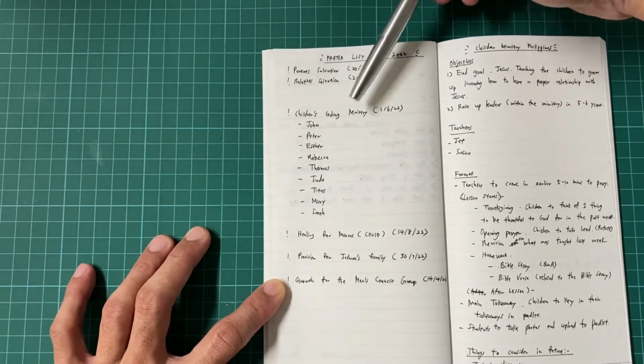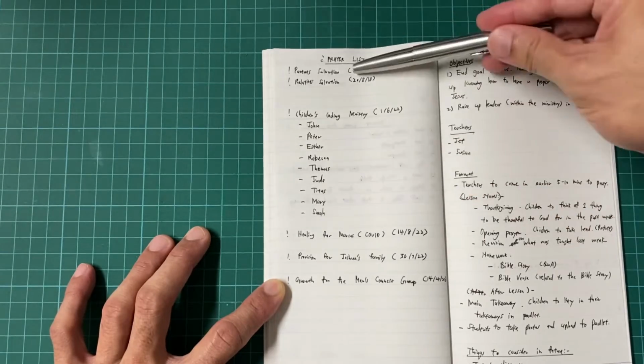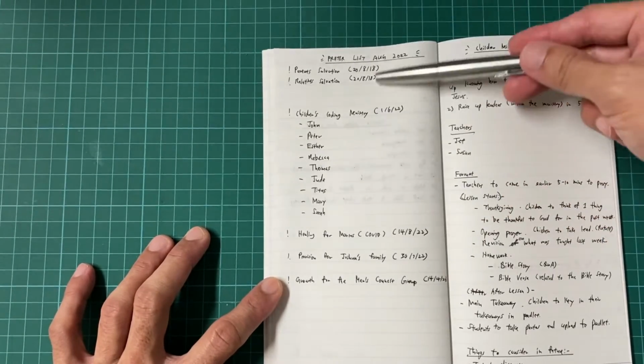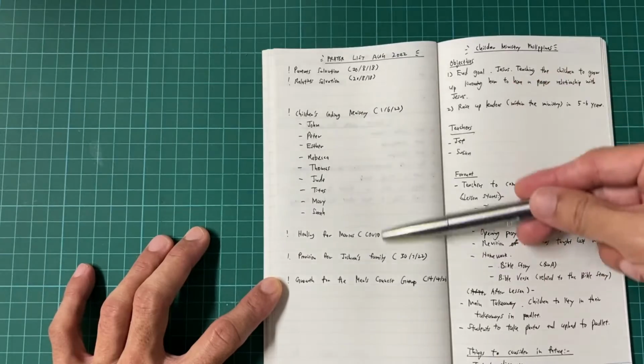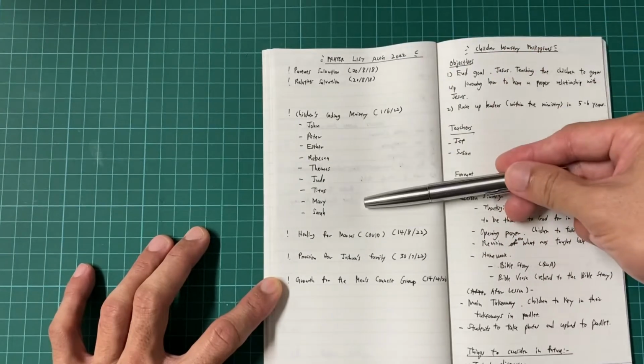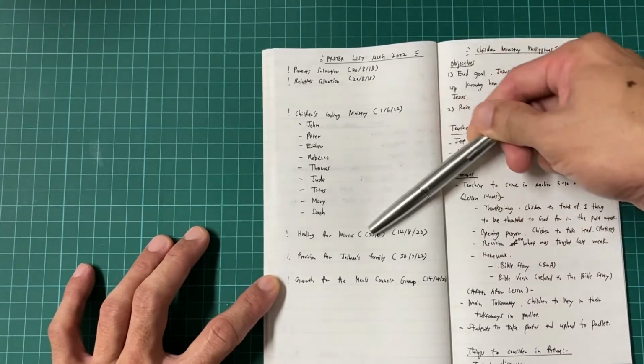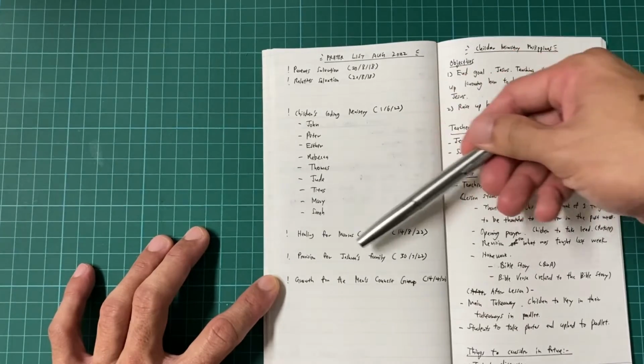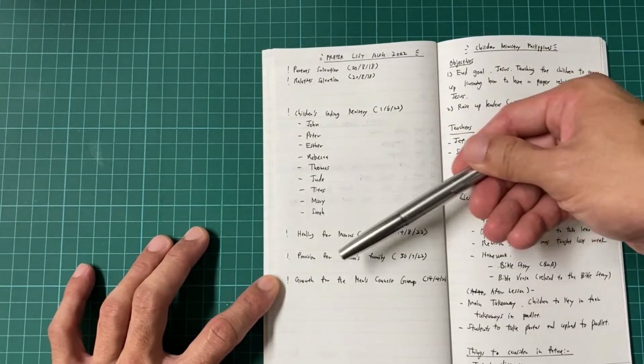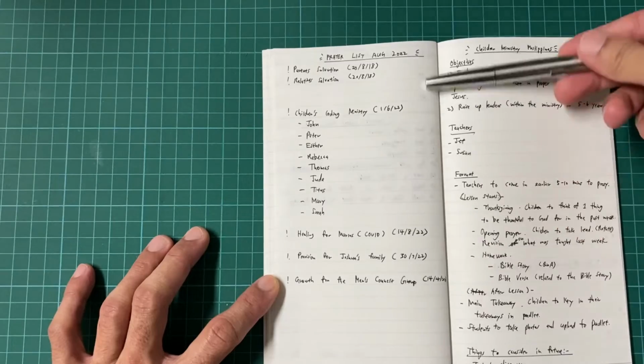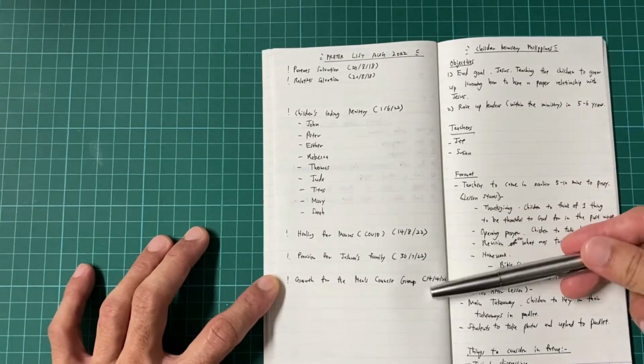For example, here I started to pray for my parents' salvation in the year 2018. We have the Children's Coding Ministries. These are all imaginary names. I don't want to put the real names of the children, so these are pretty much fictitious names over here. You can pray for healing for a person, pray for provision for a person's family, or pray for the growth of the Men's Connect group. These are just examples that I put in here.